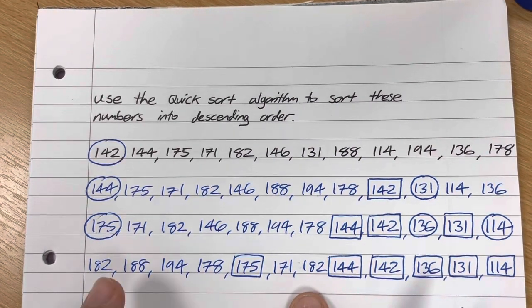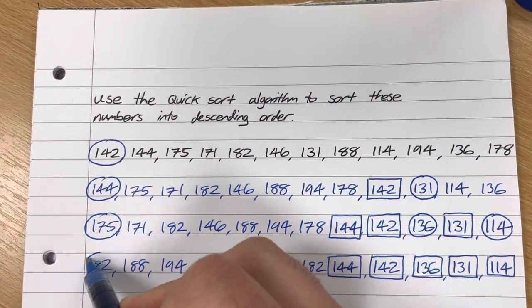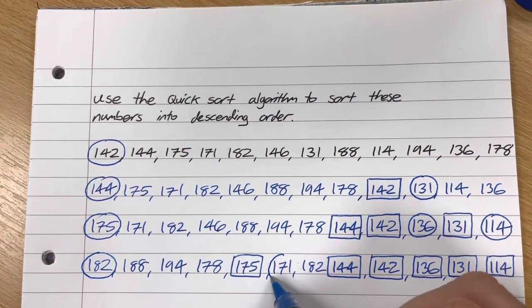We've got two sublists now, a length of 4 and a length of 2. This is going to be the pivot for that sublist, and this is going to be the pivot for that sublist.